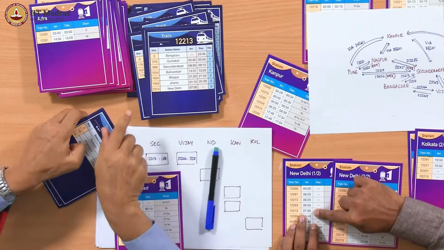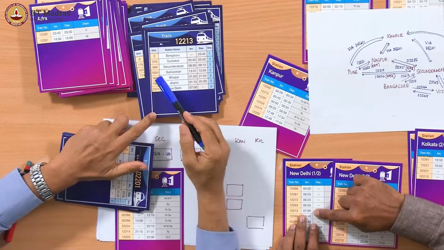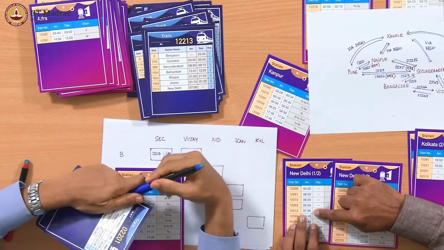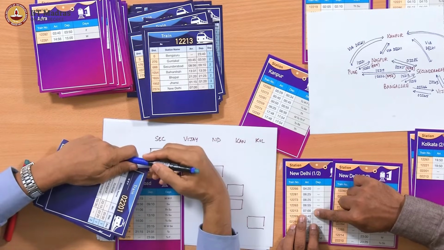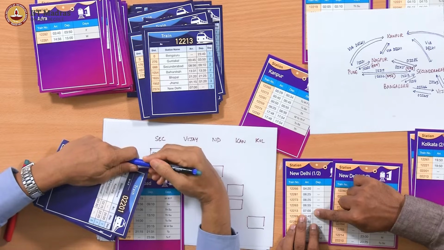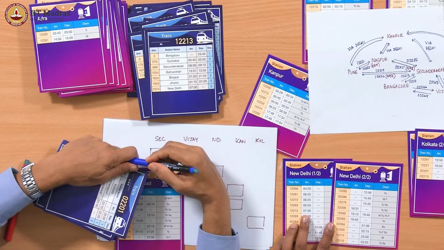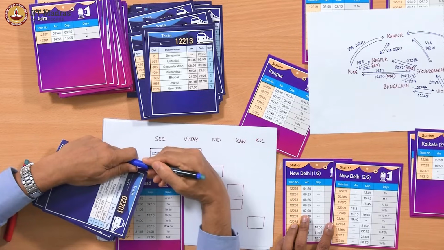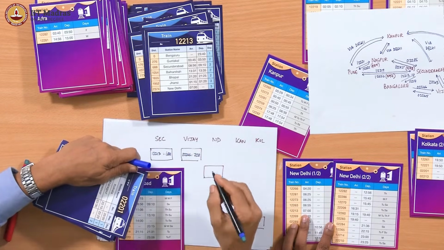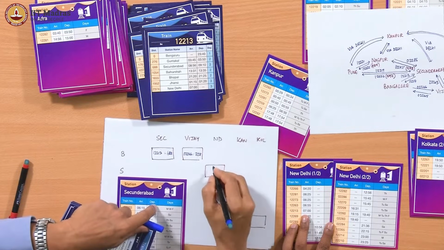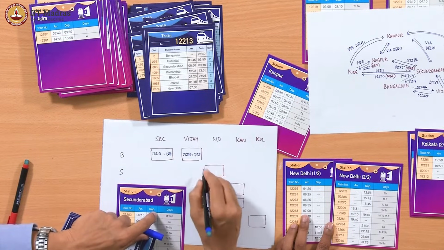Okay, so that is 688, 2374. So 2374 minus 688, so that is 1686 maybe. 1686, yeah. So that is one option. Secunderabad to New Delhi, right?